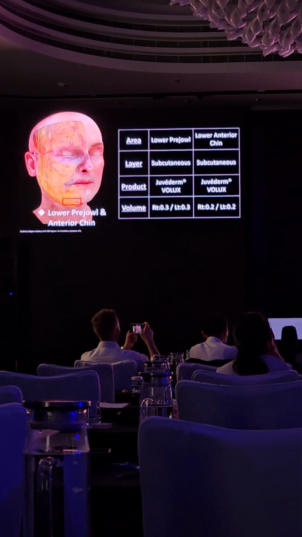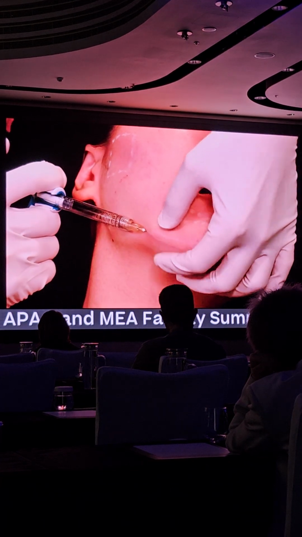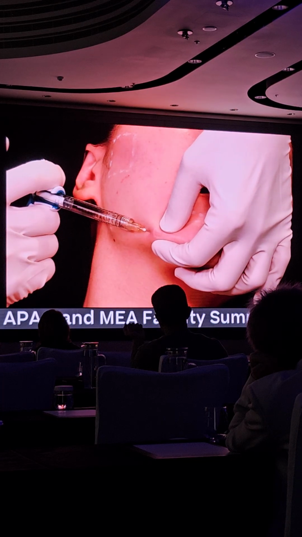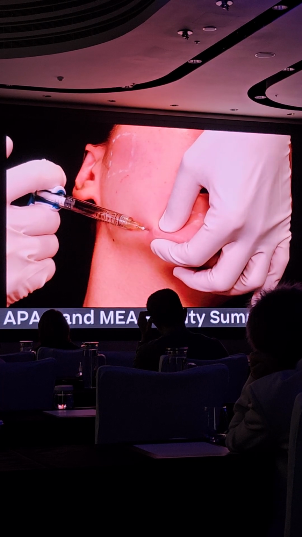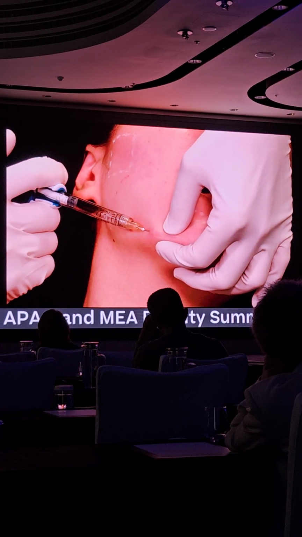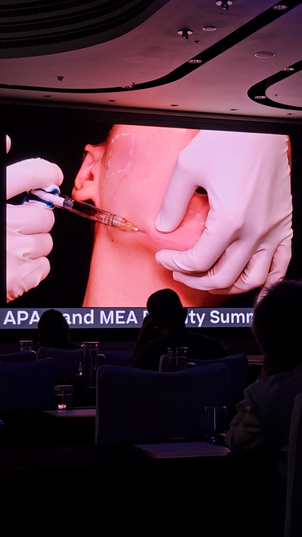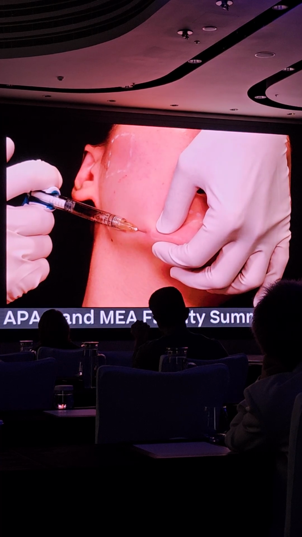I want to create a straight pipeline, and I always maintain the feeling of the product between my two fingers. Okay. Retrograde injection, and we can create the pipeline.